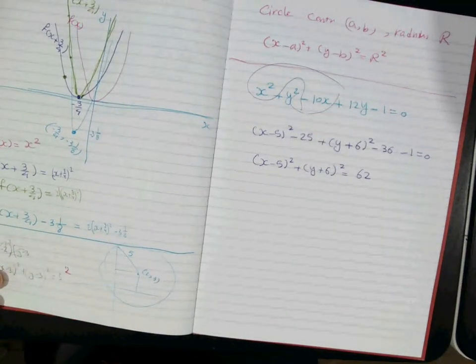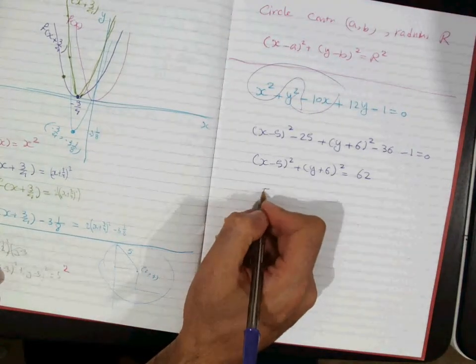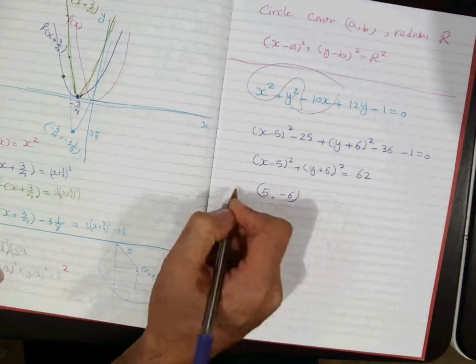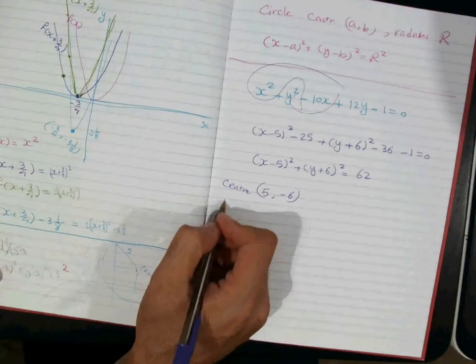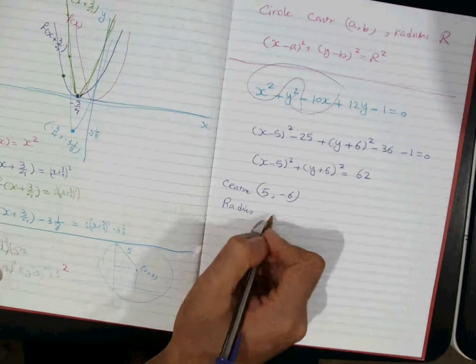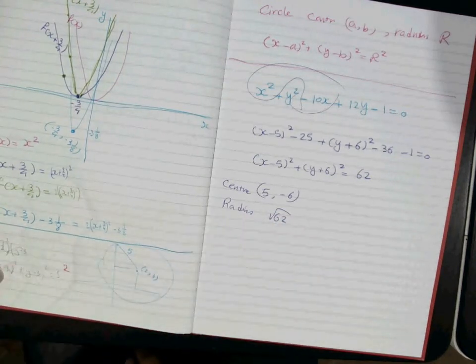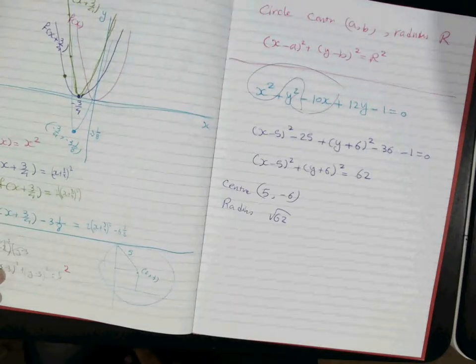Is that right? So this is a circle with a center of (5, minus 6). Happy with that one? Yes, center of (5, minus 6), and radius of square root of 62. Okay, happy with that one?